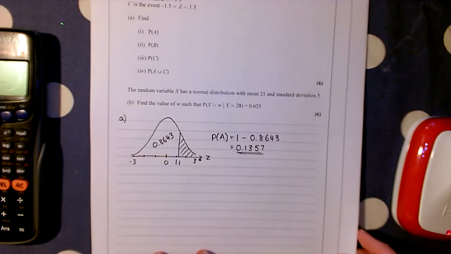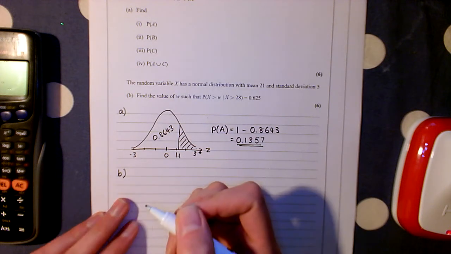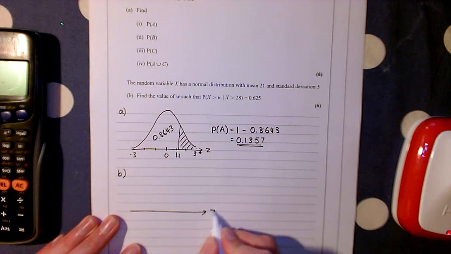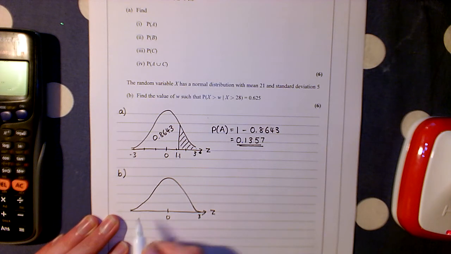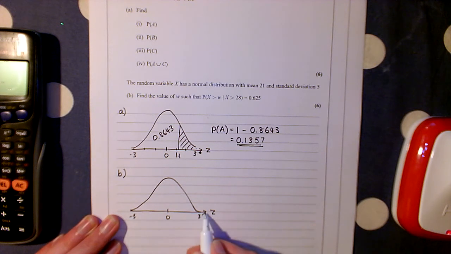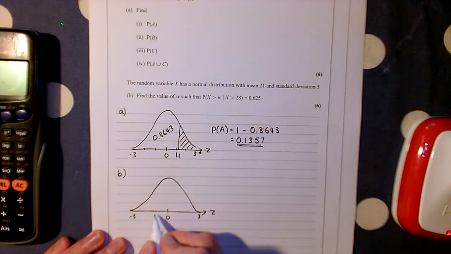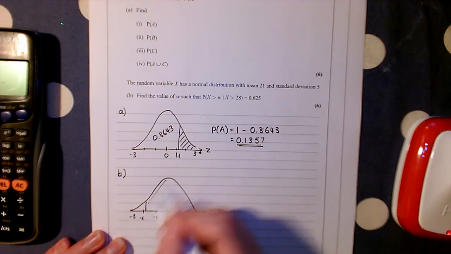Okay, part B. Find the probability of B. Now B is again to do with z, the standard normal, which is centered around 0 and pretty much disappears at 3 and minus 3. I mean, we are asymptoting, but there's pretty much nothing there. And we're told that z needs to be greater than negative 1.9, so that's about there. So we're looking for this.